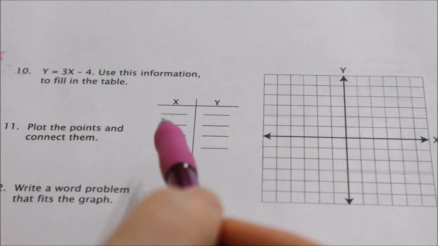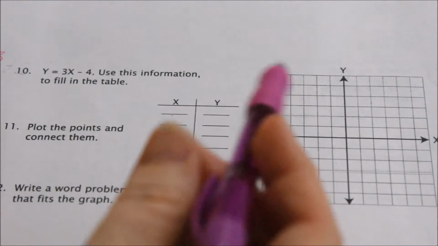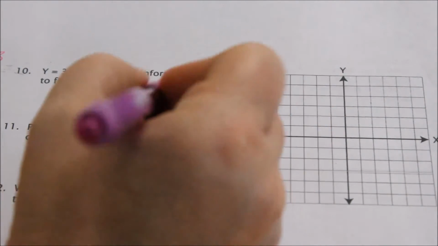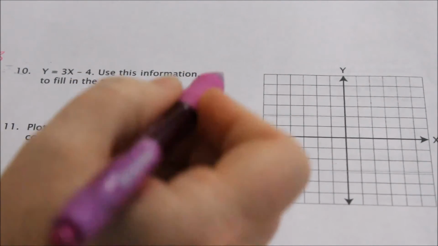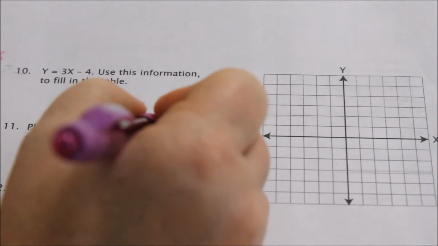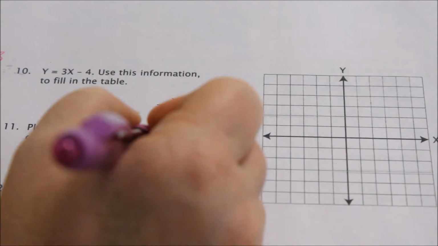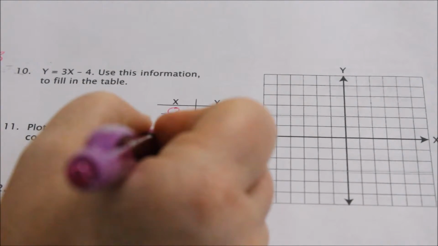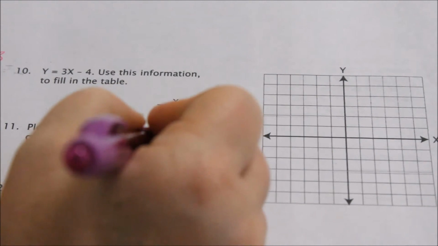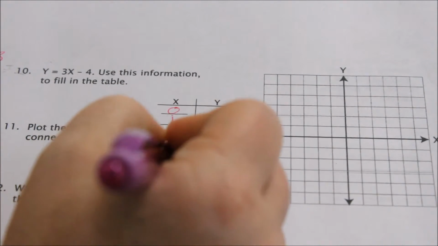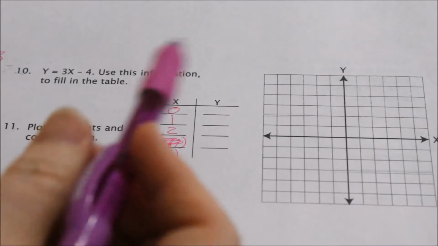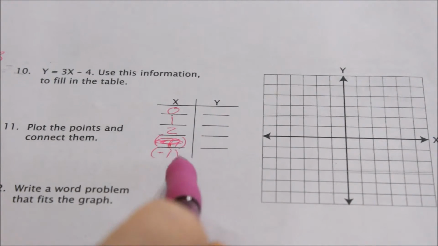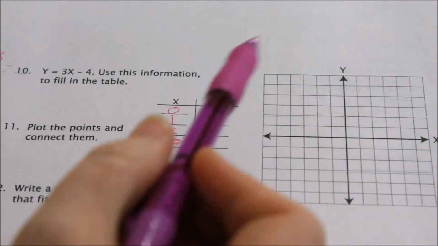You can pick negative numbers if you want to. Okay? I will do one negative number just to show you how it works. So first I'm going to pick 0, then I'm going to use 1, and then I'm going to use 2, then I will use negative 1. I should have written my parentheses out there. Okay? Negative 1. So what I'm going to do, and this is just arbitrary, you can pick whatever numbers you want.